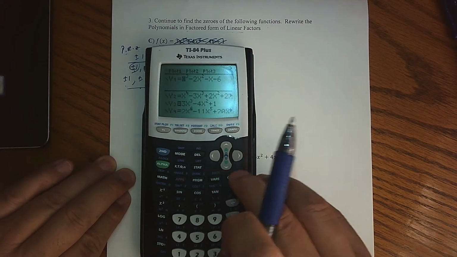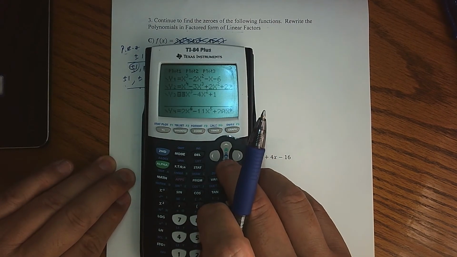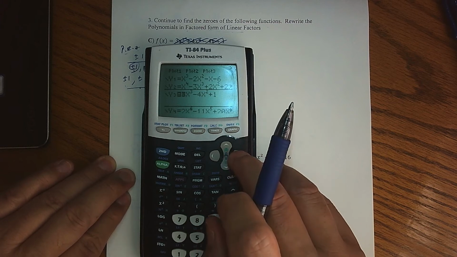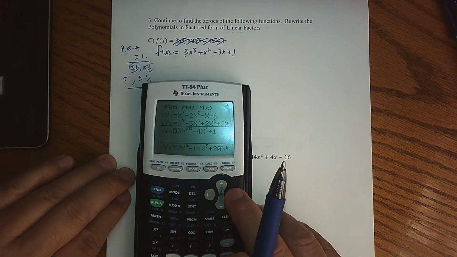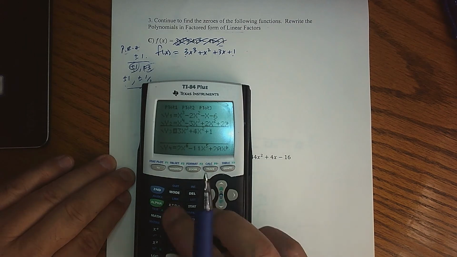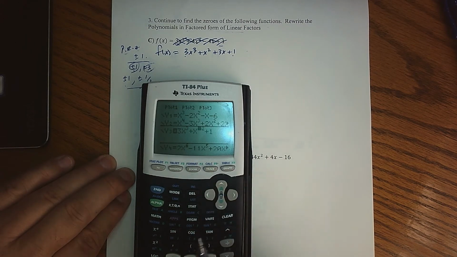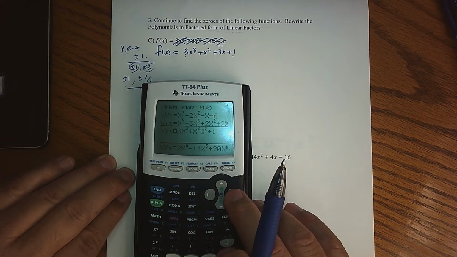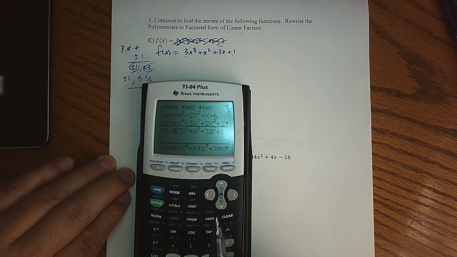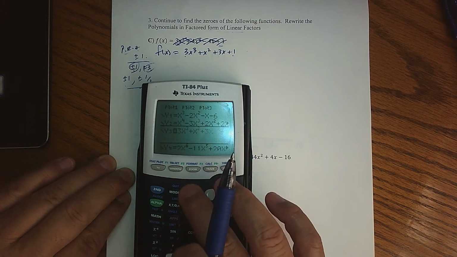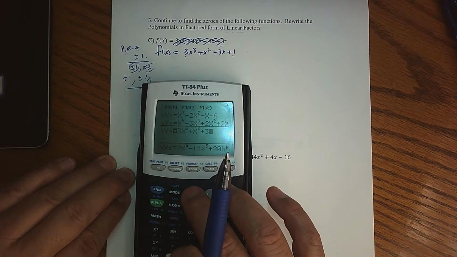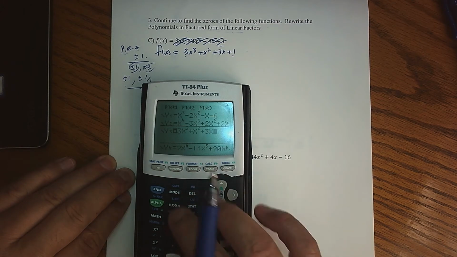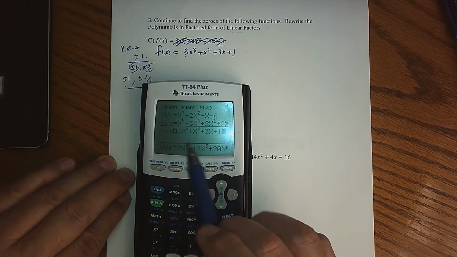So let me make this switch here. 3, that's 3x cubed. And what did I say? Plus x squared, plus 3x, and then plus 1. And let's delete all the rest of that stuff. Why is that not deleting? Delete, delete, delete, delete. So 3x plus 1. Right, so I think I entered that right.